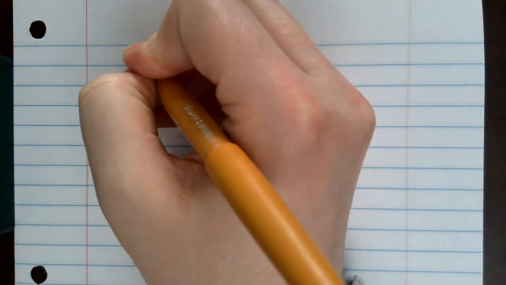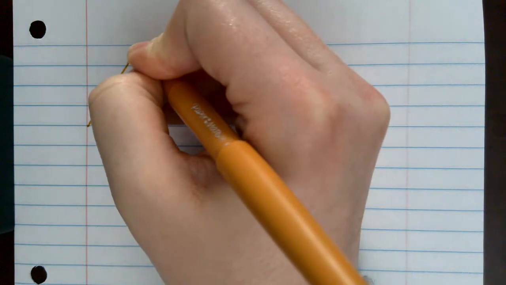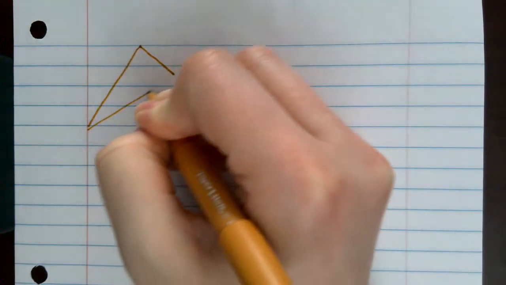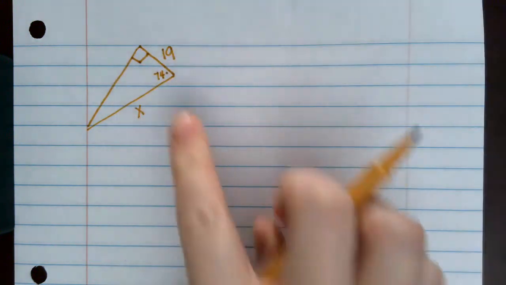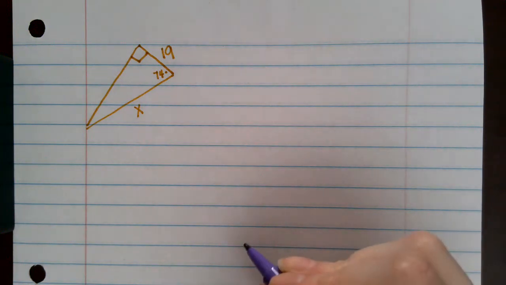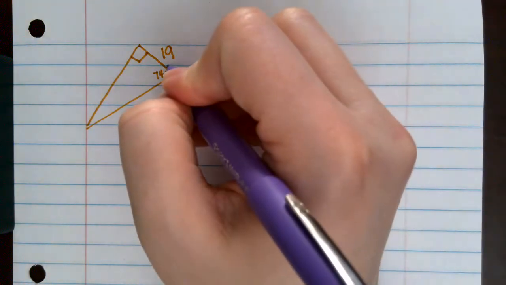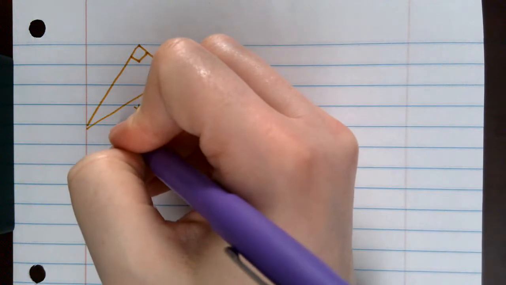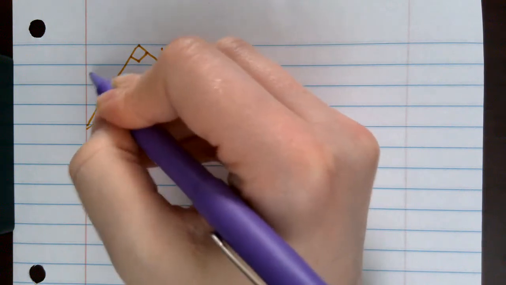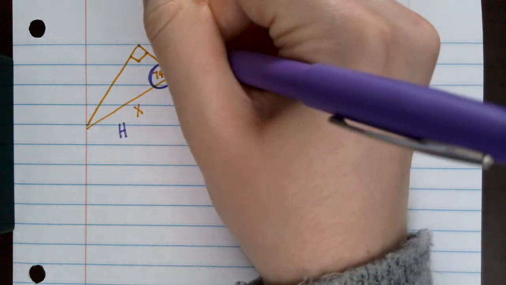In the second example, let's draw our picture. So we have something like this. We have 19 here, x here, and 74 degrees in that angle. So the first thing I want to do is circle my angle and label. So I'm going to circle my 74 degrees. Across from the right angle is my H. Across from my circled angle is O, but I don't have that one. And so this one is A.